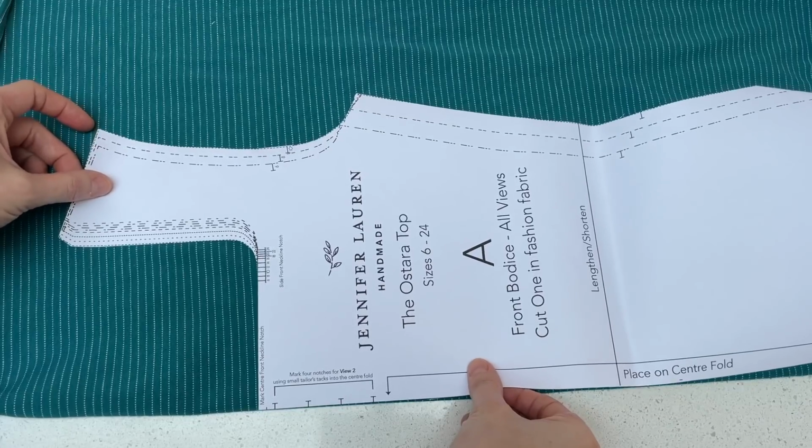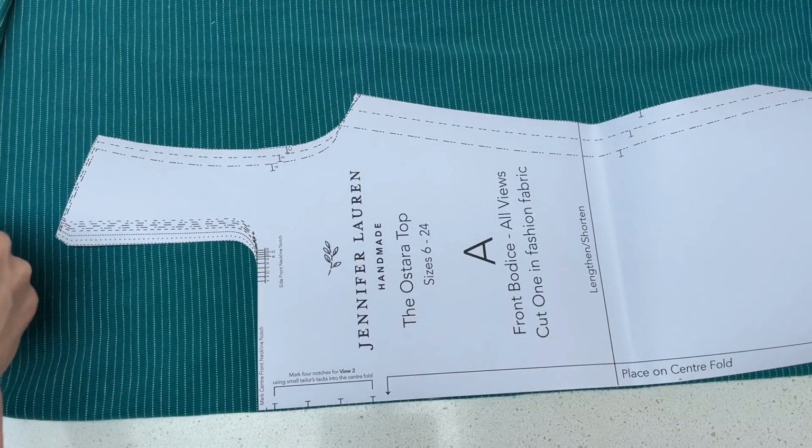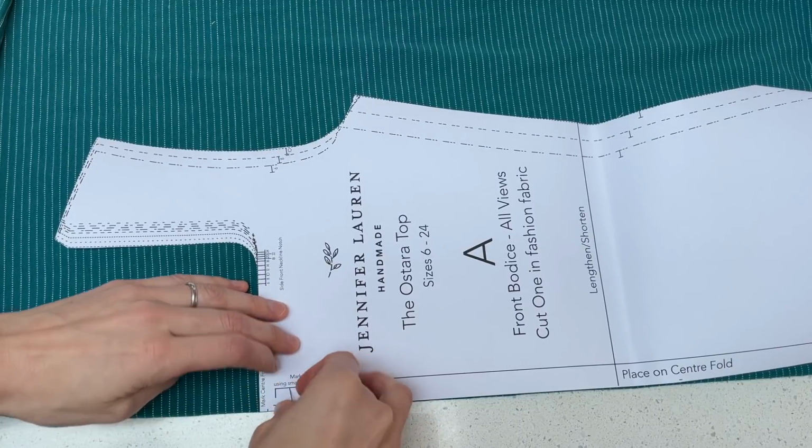Now, I would say the quickest and most straightforward way is to just cut straight into that paper the size that you want to make, based on the size chart that you've checked in your sewing pattern instructions, and just pin it straight onto your fabric, just like you would with a normal traditional printed sewing pattern.